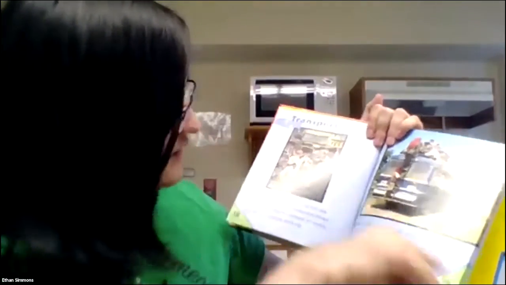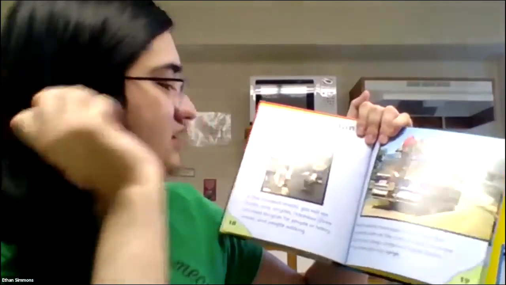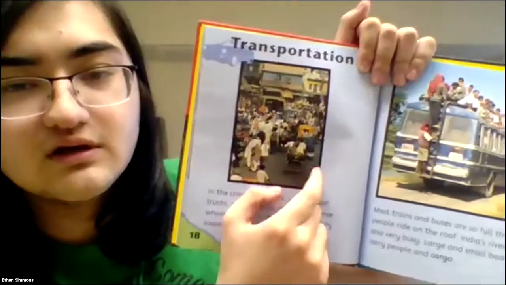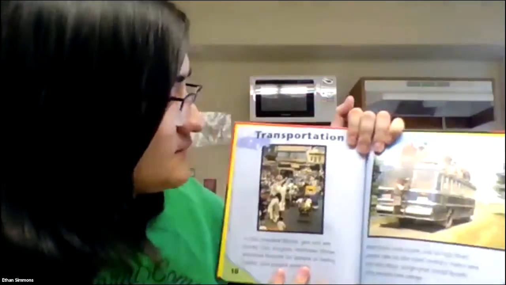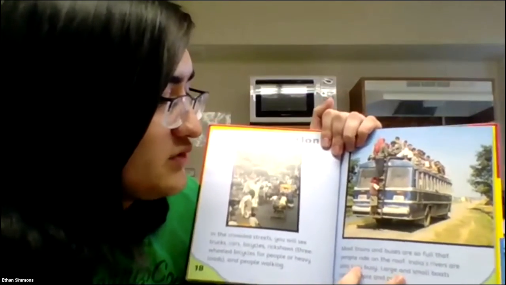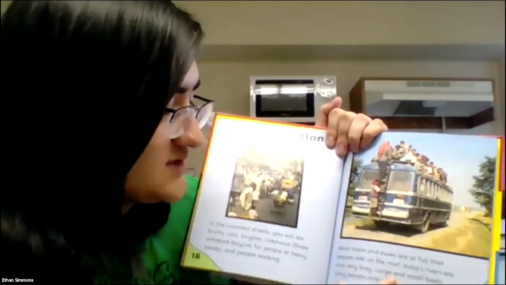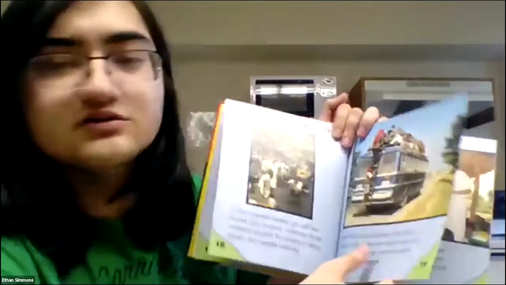Transportation. In the crowded streets, you will see trucks, cars, bicycles, rickshaws, which are these special bicycles with 3 wheels, kind of like tricycles, and people walking. Most trains and buses are so full that people ride on the roof. India's rivers are also very busy. Large and small boats carry people and cargo. Cargo is like stuff.